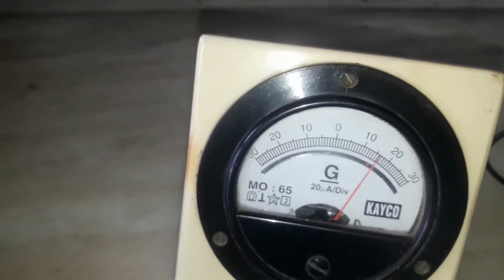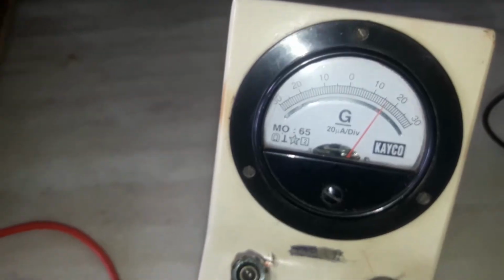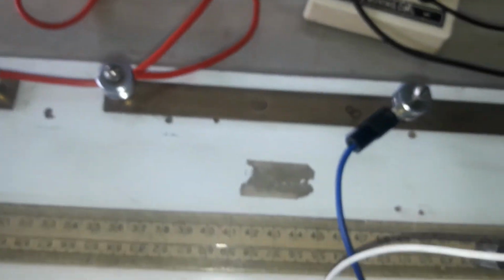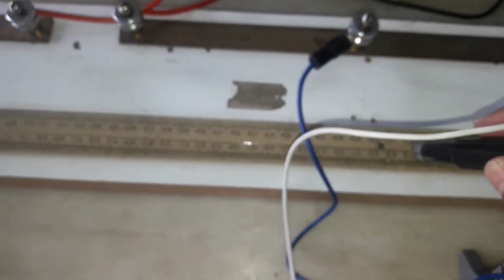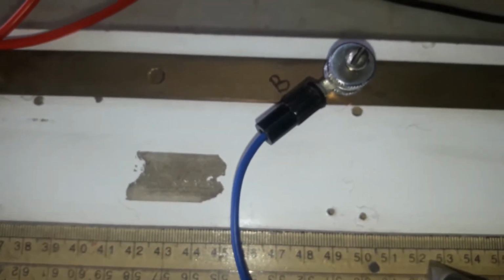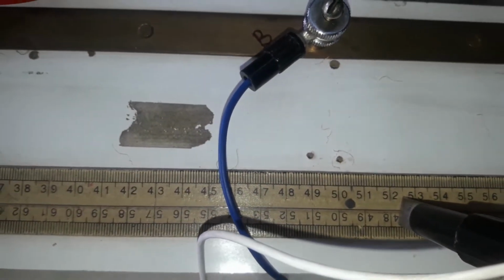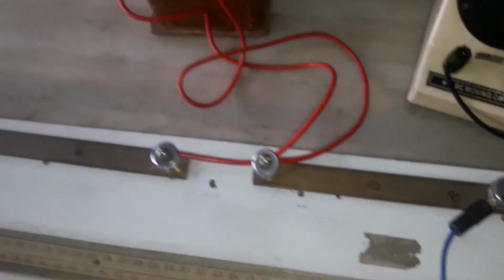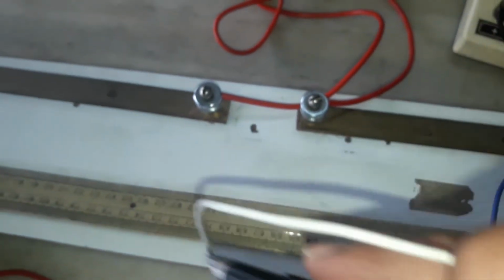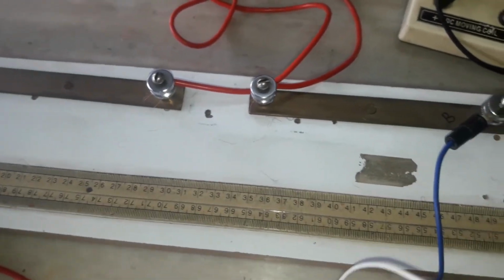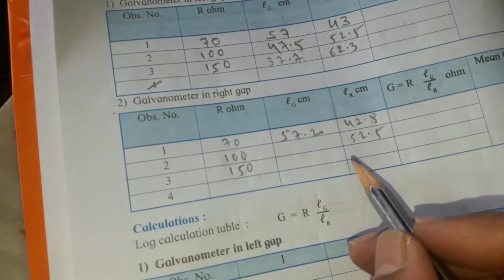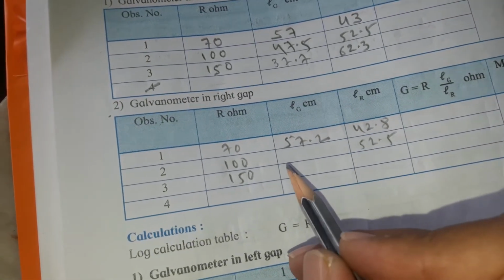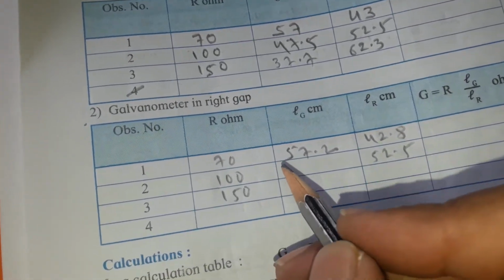If I see the pointer on the scale, it is 52.5. This 52.5 is our LR. This length is LR now. LR is 52.5, so my LG is 47.5.